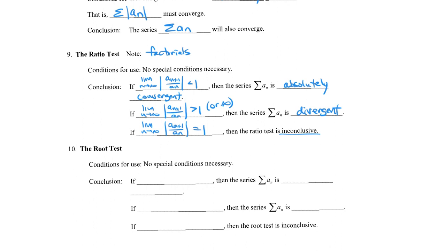And then the last one is the root test, and it really doesn't come up very often. It's if you have something raised to maybe an nth power, but you don't see it too much. But it's very similar to the ratio test.